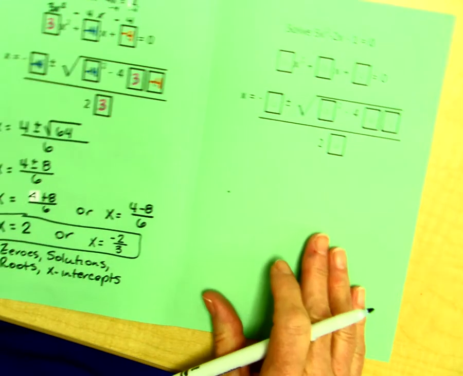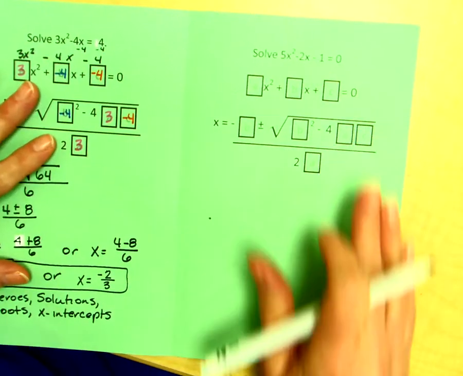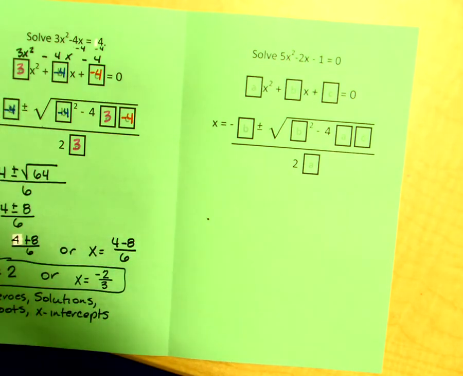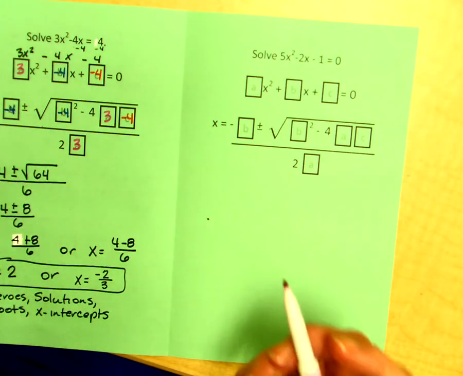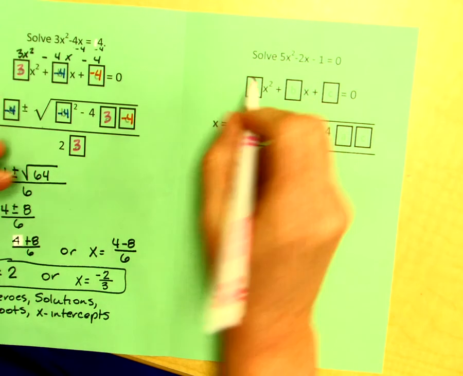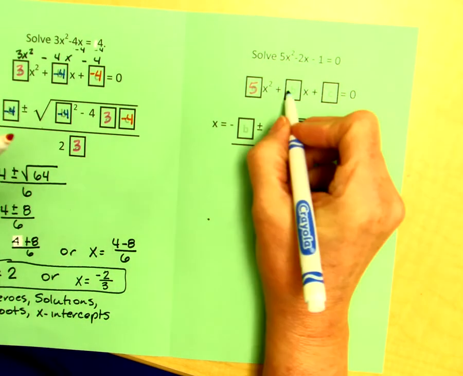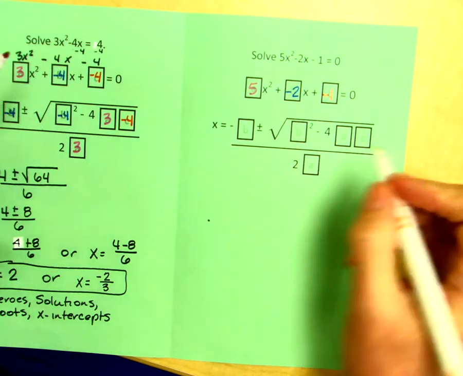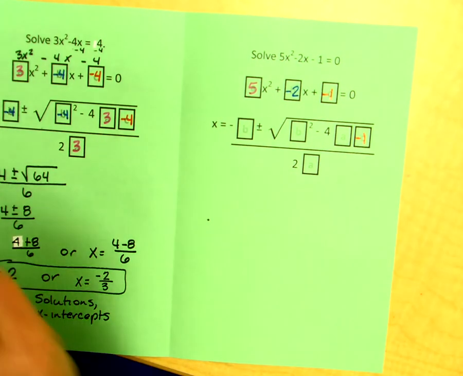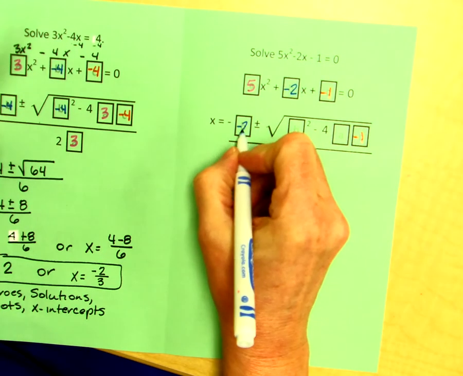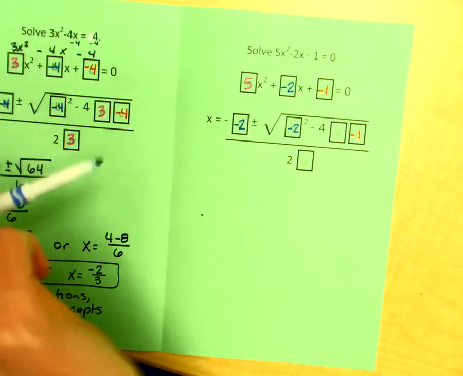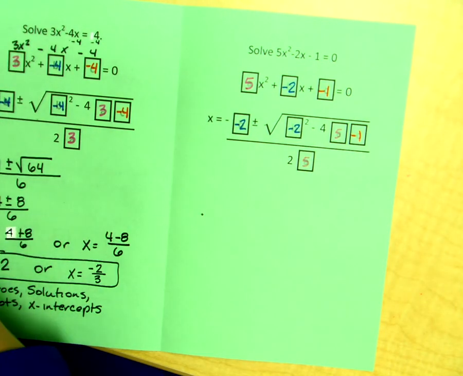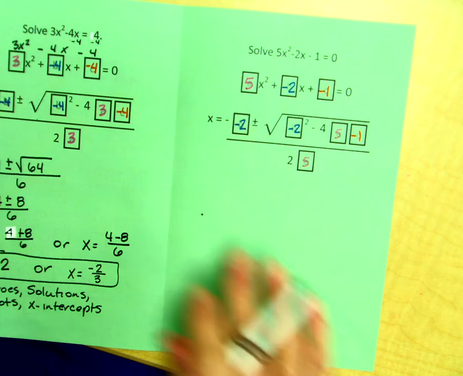In the second example, it is already set equal to 0, so all we have to do is identify a, b, and c, and then substitute and simplify. So A is a 5, B is -2, and C is -1. Go ahead and start with the C. B is a -2, and A is 5. So all we've done is identify A, B, and C and substitute those values in.